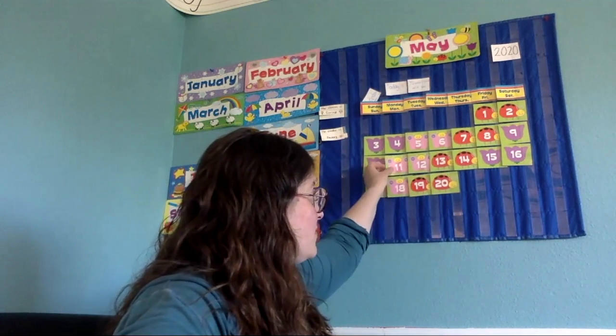Okay, now I want you to notice these numbers all have 2 digits in them, and the place value is, like if we were looking at the 20, there is a 0 in the ones place and a 2 in the tens place. So all the numbers you're writing today are going to have 2 digits. And if we look at 11, 11 has 2 ones.